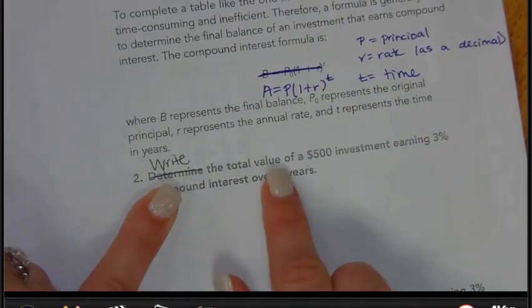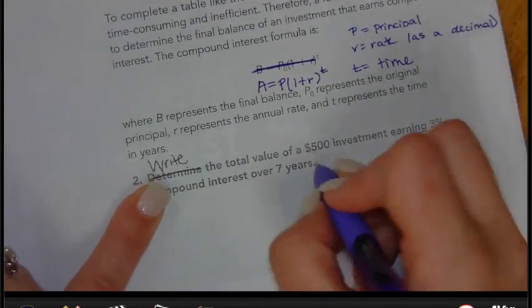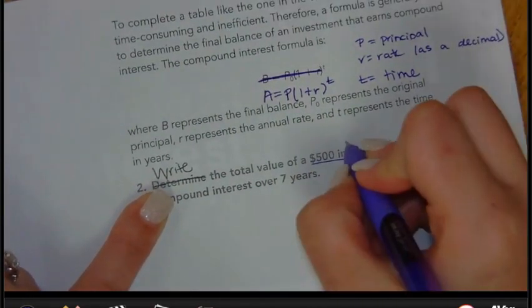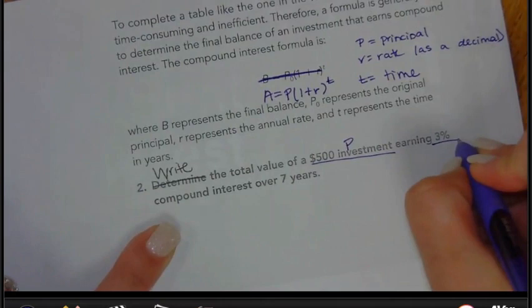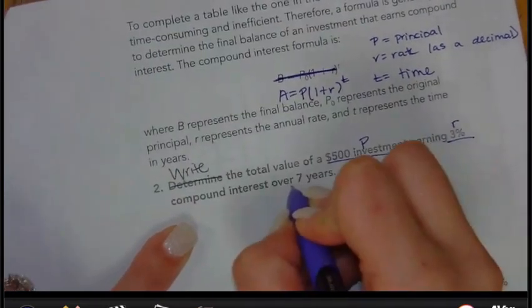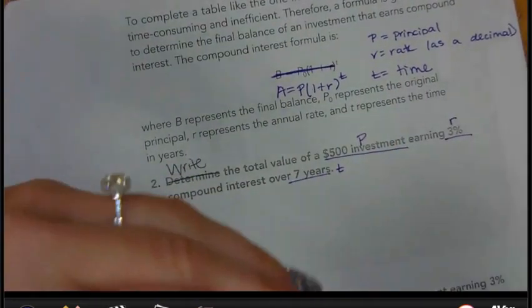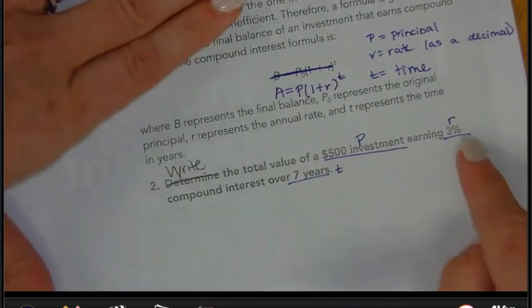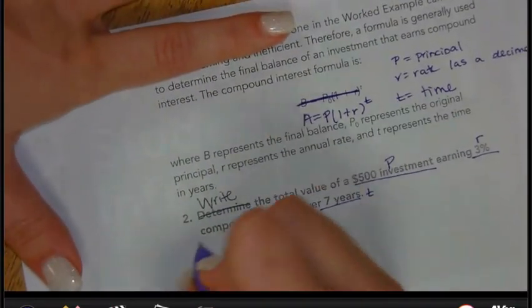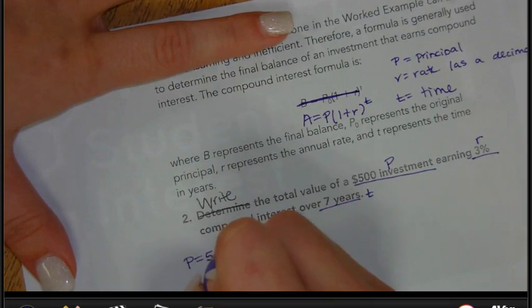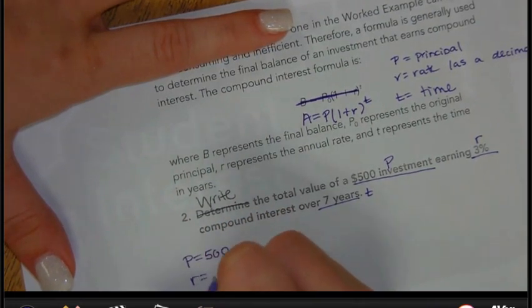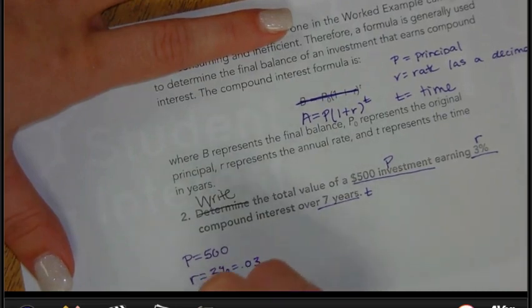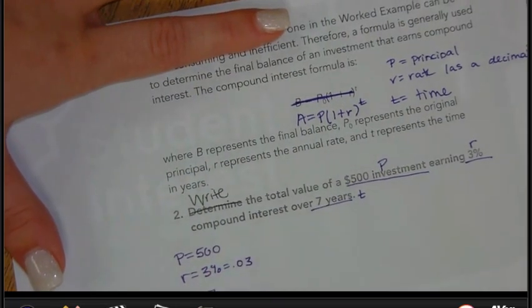I want to write the total value for a $500 investment. I invested $500, that's my principal, at 3%, that's my rate, for 7 years, that's my time. All I'm going to do is plug these numbers into my equation. P is equal to 500, R is equal to 3%, which is 0.03, and T is equal to 7.